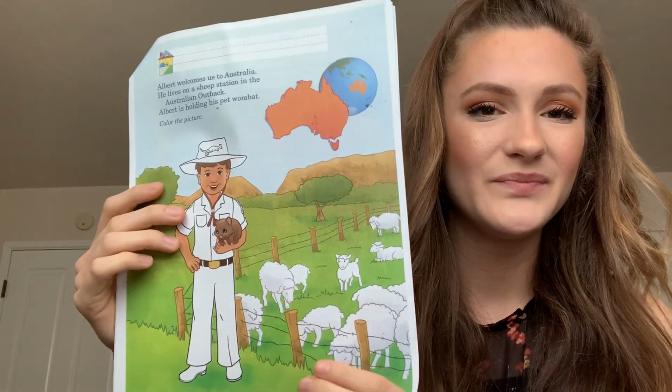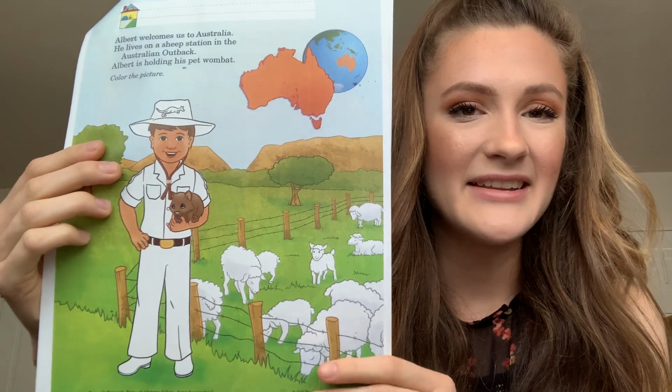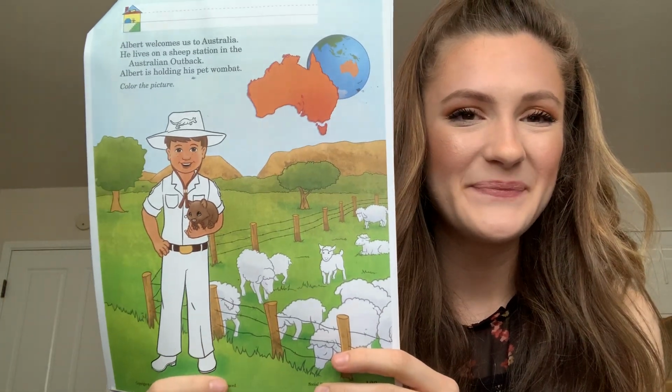Okay, now let's continue talking about our papers that we have, page 129 to 130. We'll talk about that one first before we move on. This is a picture of Albert. Albert welcomes us to Australia. He lives on a sheep station in the Australian outback. Albert is holding his pet wombat. And so what you need to do is color the picture of Albert and what he is wearing here.